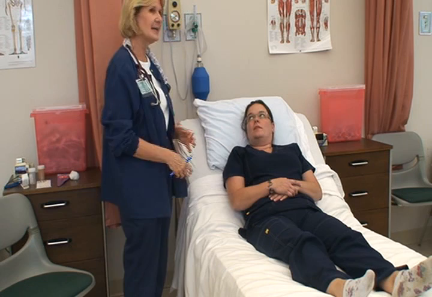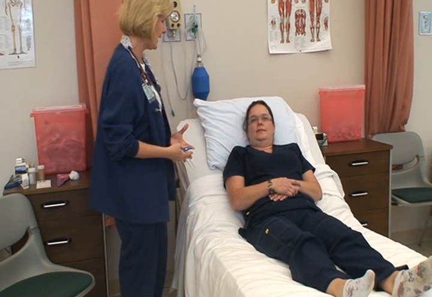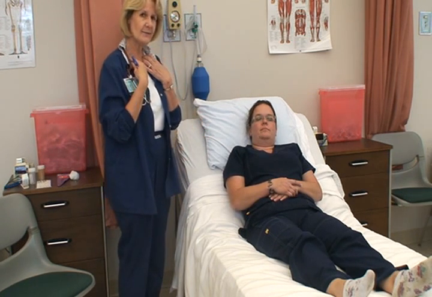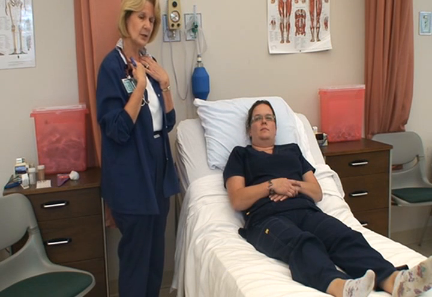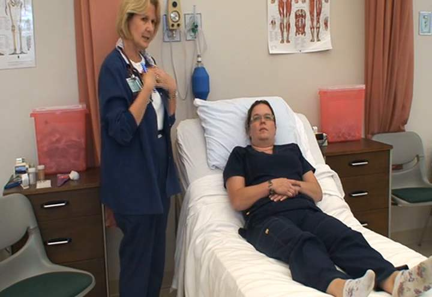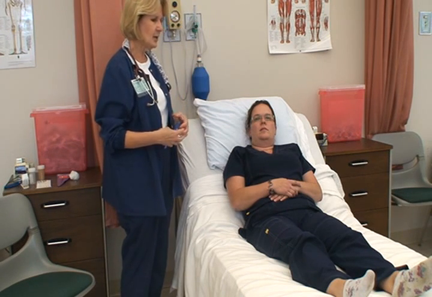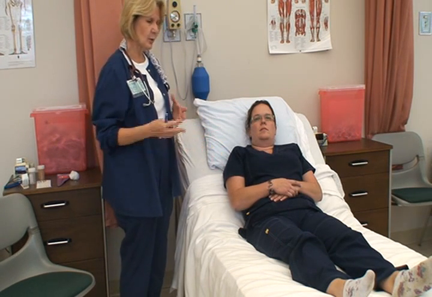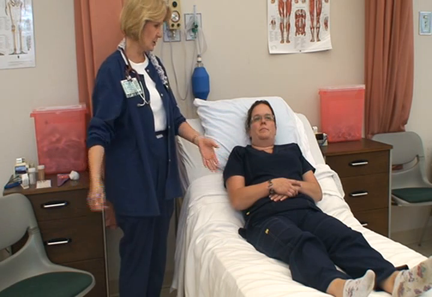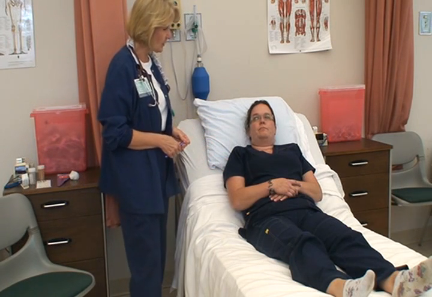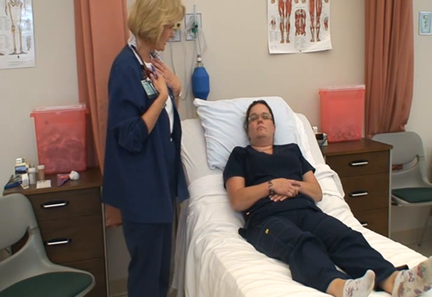So this basically has three components that we want to look at. Your great vessels in your neck, your jugular and carotids, and then the precordium, or the heart itself, and then your peripheral circulation. So we're looking at pulses and circulation to your extremities. So we're going to start with the great vessels in the neck.